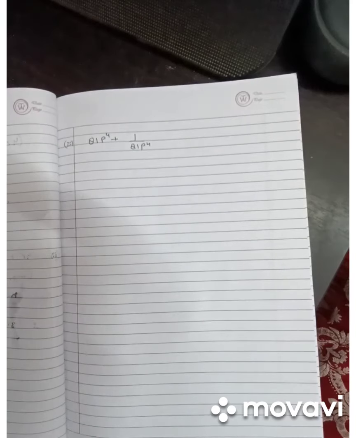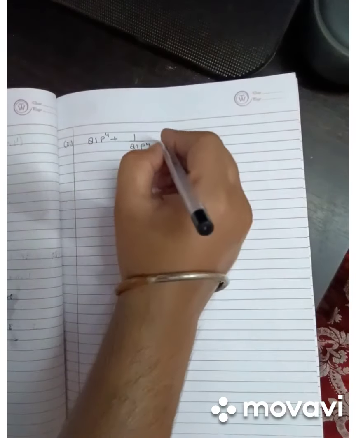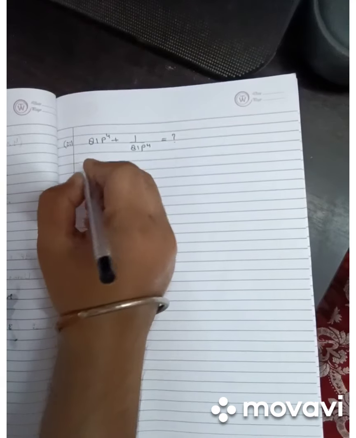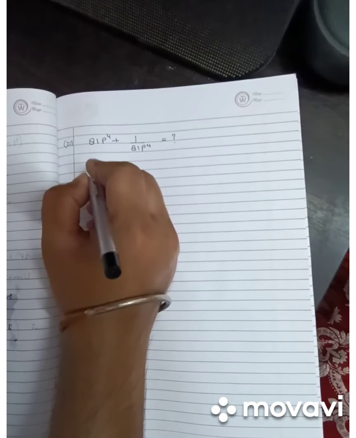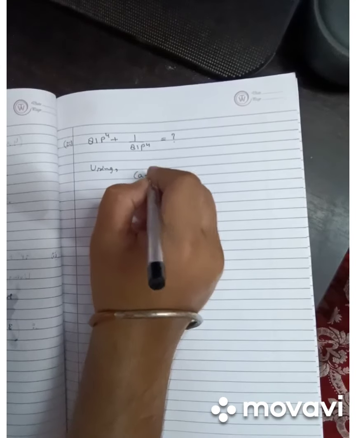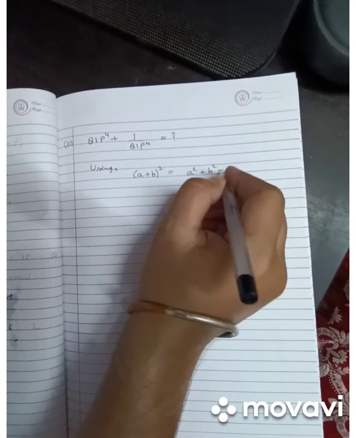That means if I carry forward from the second part where I have found the value of 9p square plus 1 by 9p square, I can still get the value of this. Means I have to again go for the square of the previous part. What I mean here is, I'm going to use the same formula. A plus b whole square is equal to a square plus b square plus 2ab.